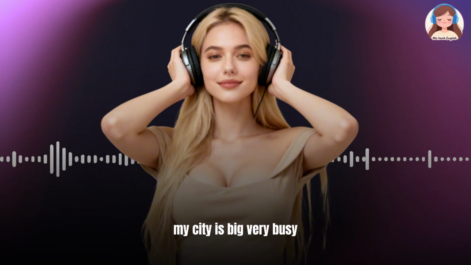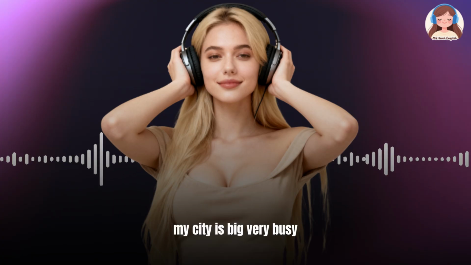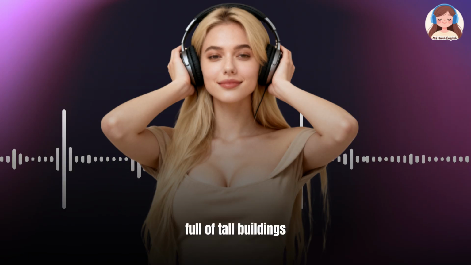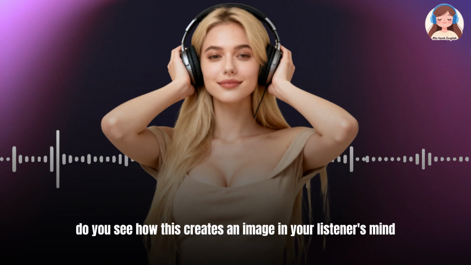My city is big, very busy, and full of tall buildings. Now add more details. My city is big, very busy, full of tall buildings, and the streets are always crowded with people and cars. Do you see how this creates an image in your listener's mind?